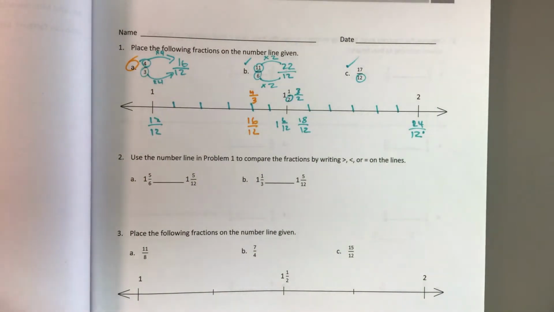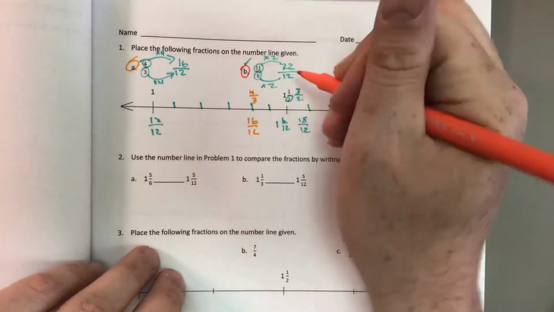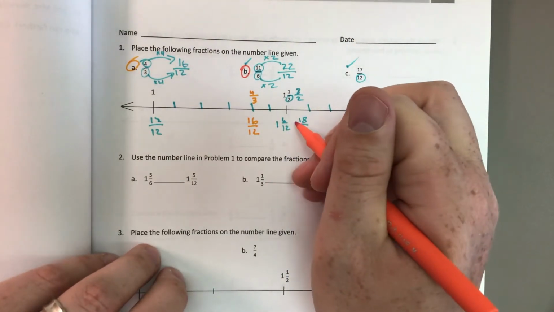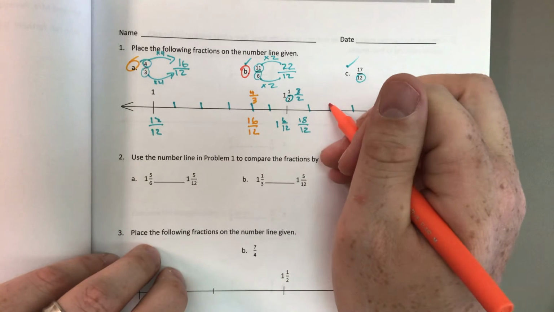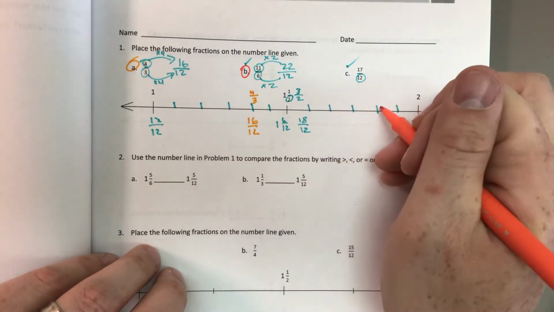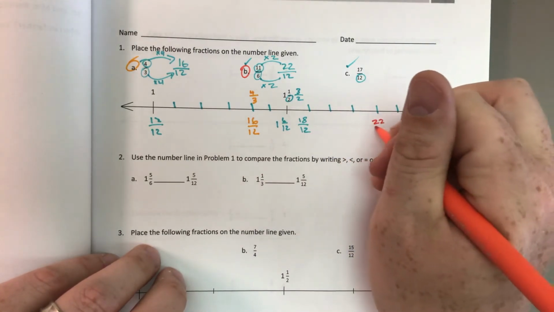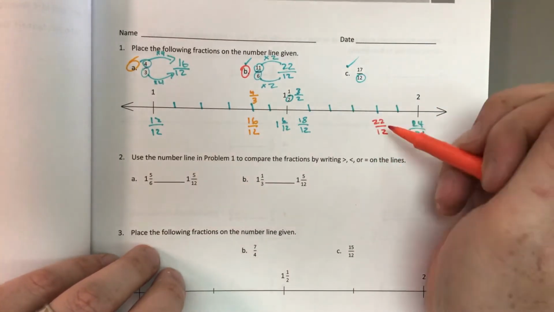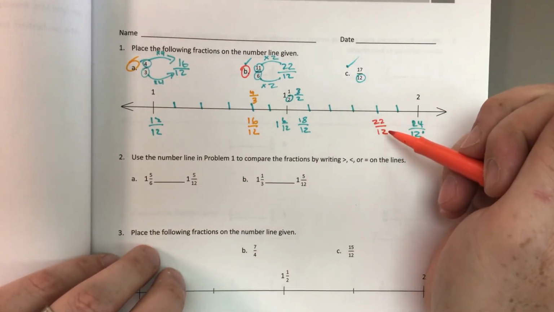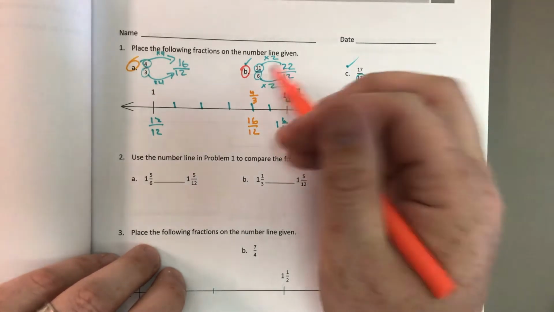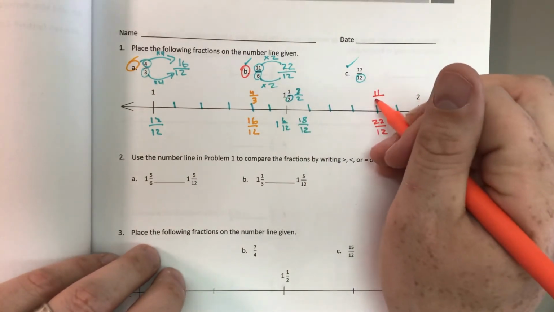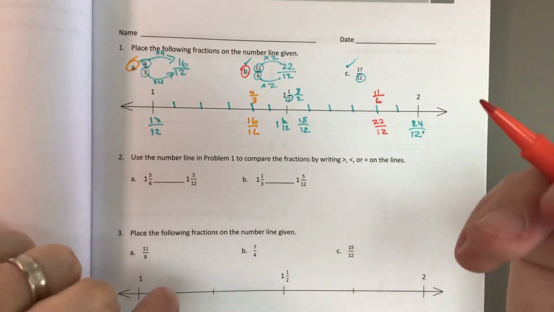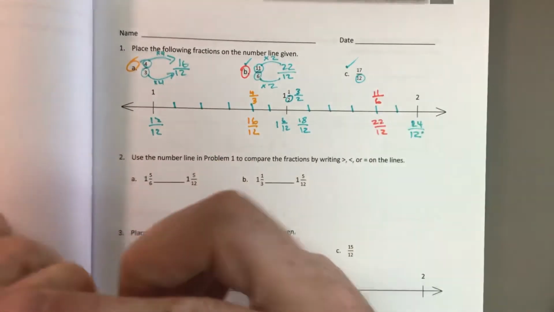I'm going to switch colors just to make it a little easier to see, and I need to find 22 twelfths. Well, I know it's going to be greater than 18, so this will be 19 twelfths, 20 twelfths, 21 twelfths, 22 twelfths, okay? And again, this is much simpler now that I know the common denominator. I can also include that 11/6, which again, we said is an equivalent fraction, has the same value, it's just represented in different fractional amounts.